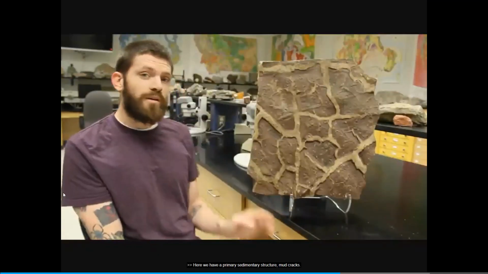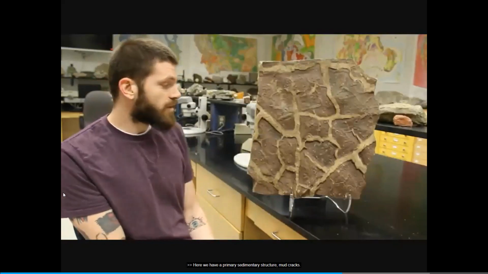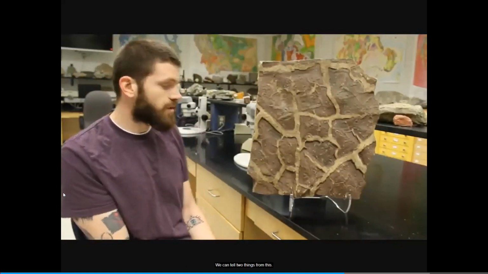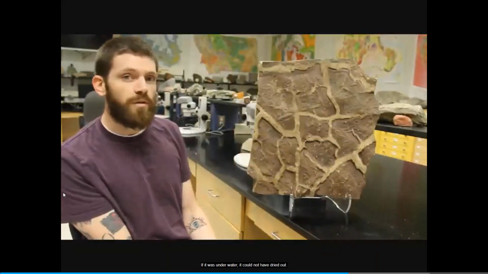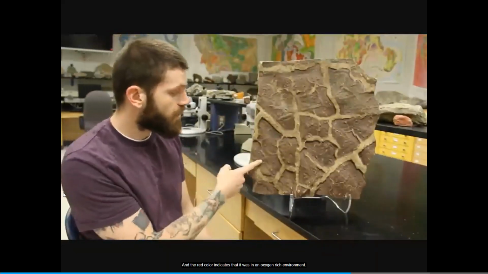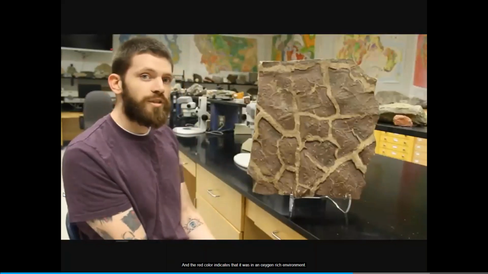Here we have a primary sedimentary structure, mud cracks. We can tell two things from this. We can tell because of the cracking that it was exposed to the air. If it was underwater, it could not have dried out. And the red color indicates that it was in an oxygen-rich environment.